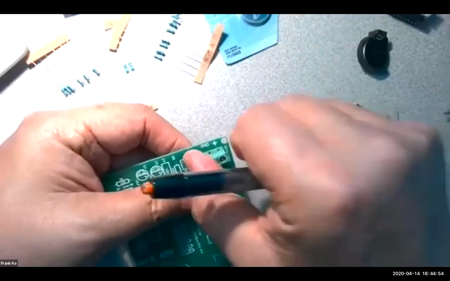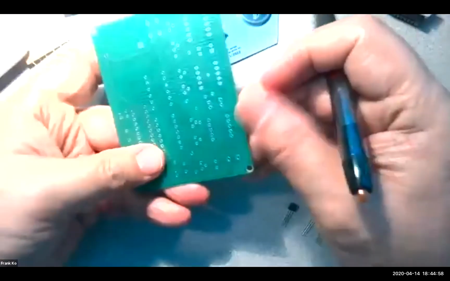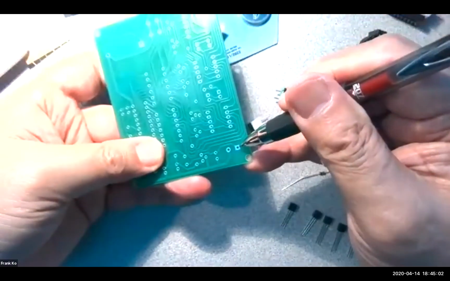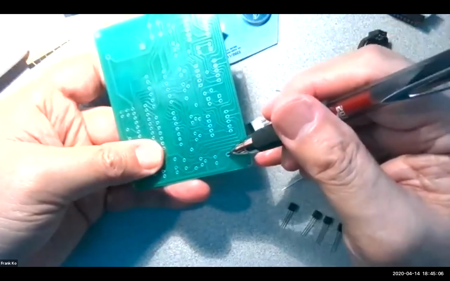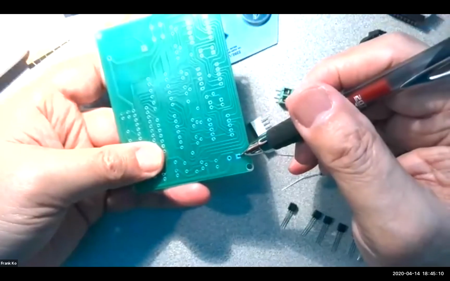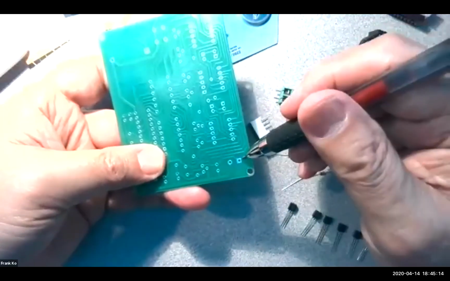So the positive terminal was the one that's near the top of the board. And if you look at the back side, guess what? The traces show square for positive and round for negative. So whenever we have a component where the leads come up this way and one of them is square, what polarity connects to the square pad? It will be the positive one.